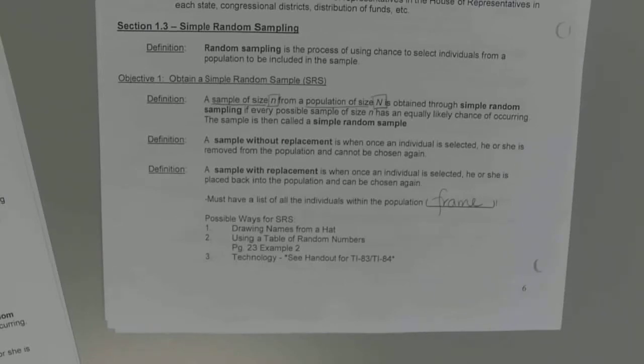Anytime you have anything on the graphing calculator, I will have graphing calculator cheat sheets. You are not allowed to use these cheat sheets on the test, but you can use them all the way up until the test, okay? So hopefully by the time the test comes, you'll feel comfortable with it.